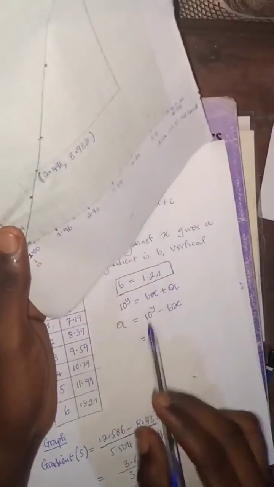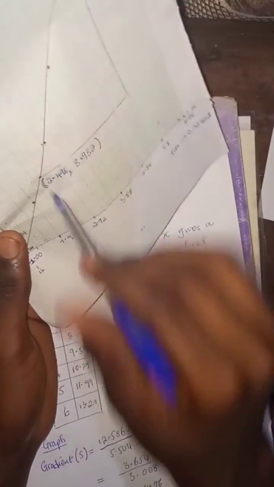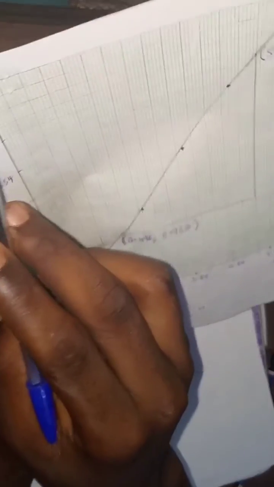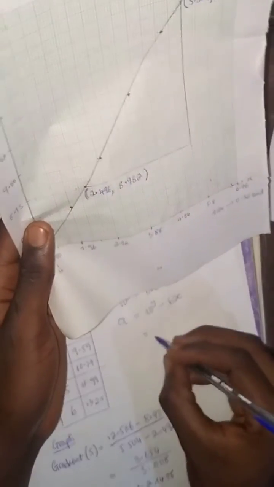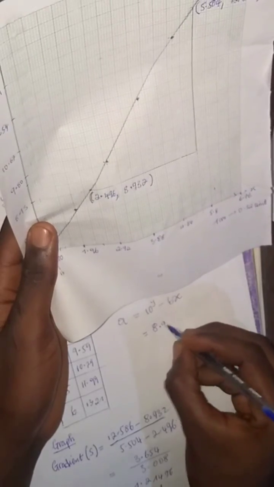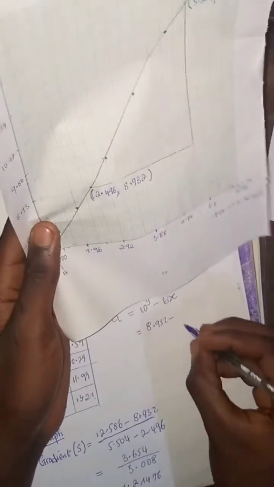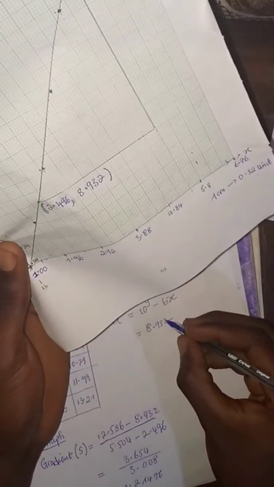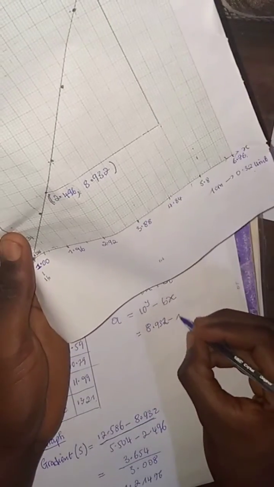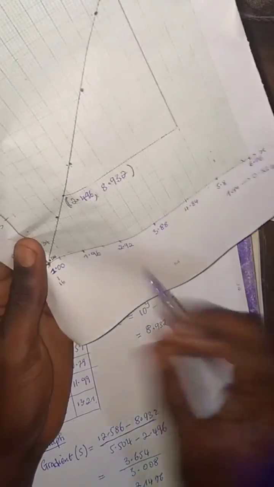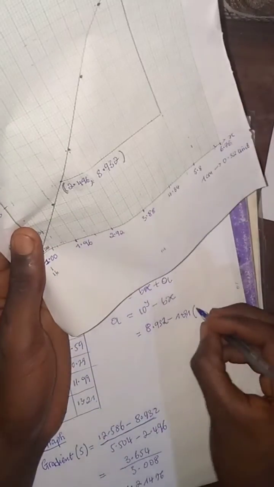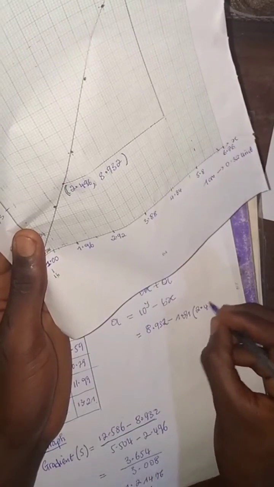Since these points lie on this line, they satisfy this equation. This is the value for 10 to the power y. That's what we plotted on the vertical axis. So I have for 10 to the power y, let me use this point, 8.932 minus what is b? My value of b I just calculated as a gradient, which is 1.21, multiplied by the value of x, this is my x, 2.496.